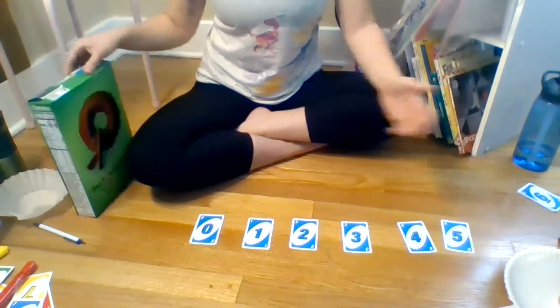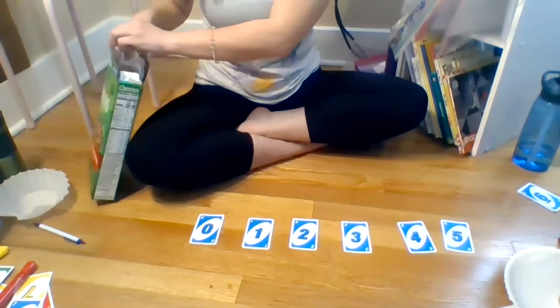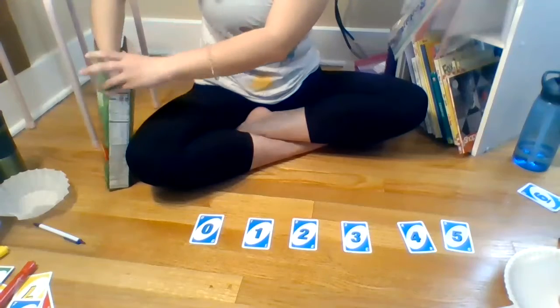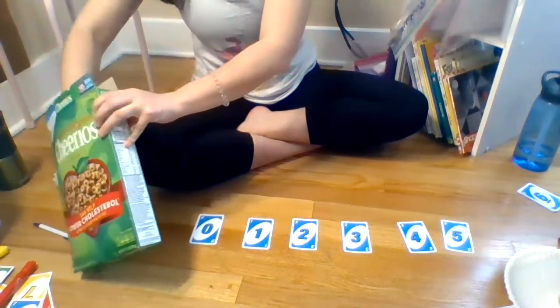Okay. Ta-da! Now we've got our Cheerios or whatever else counting that we need. Oh, look, there's a coffee filter right here for my last project. How convenient.